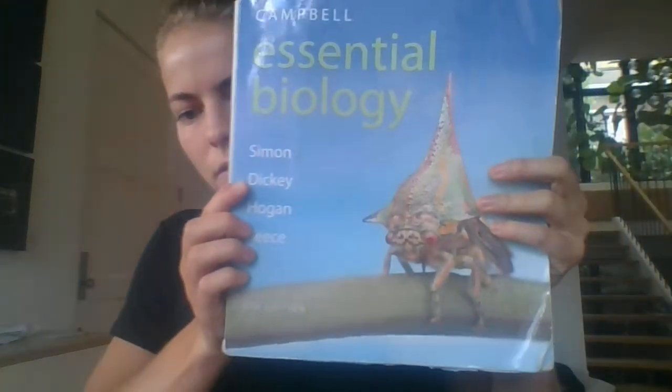In fact, it is the Campbell book, Essential Biology, if you guys have read that. I actually used it for a college course, but I think it's appropriate for a high school course as well. Seems like the right level of in-depthness.